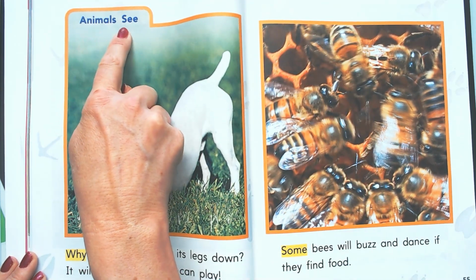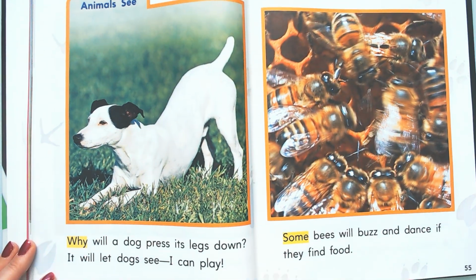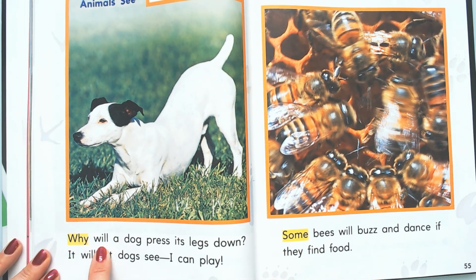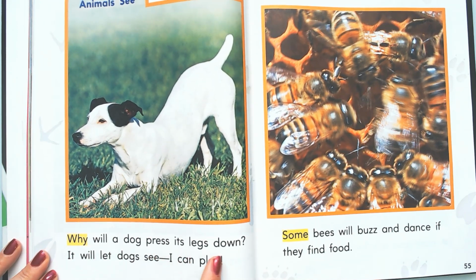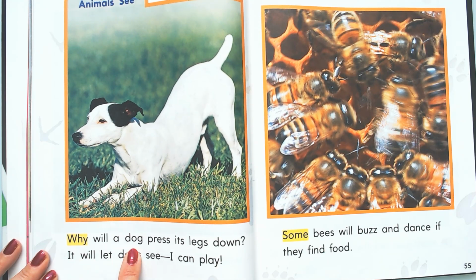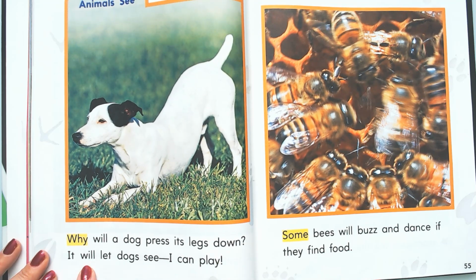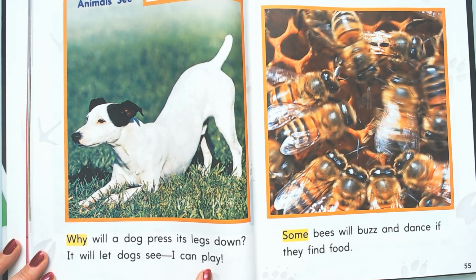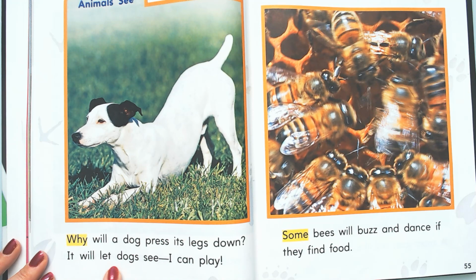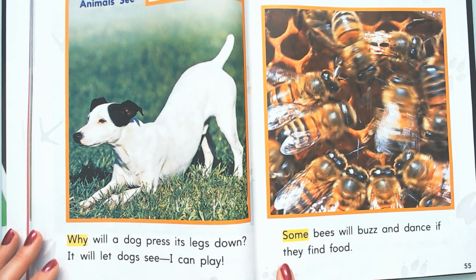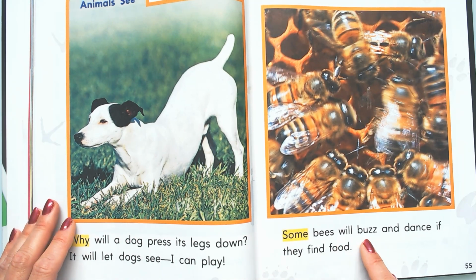Animals see. Why will a dog press its legs down? It will let dogs see. I can play. Some bees will buzz and dance if they find food.